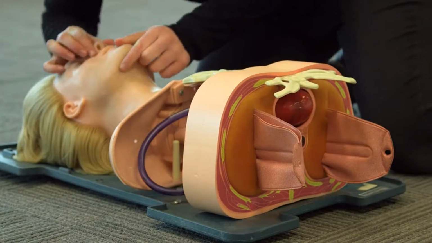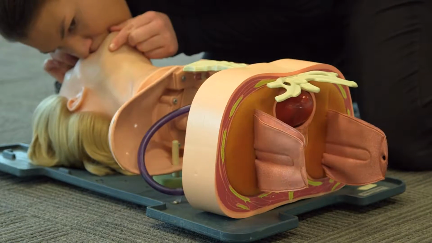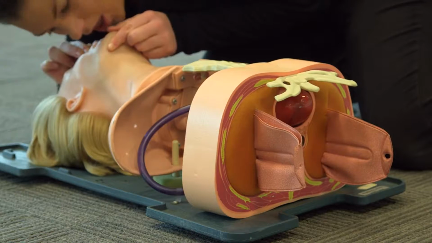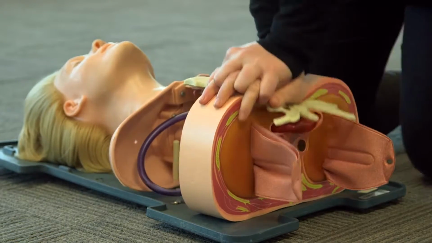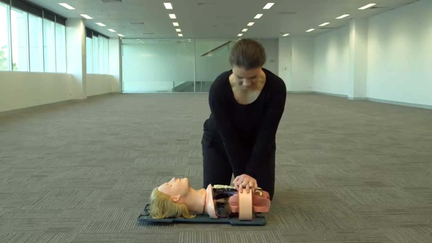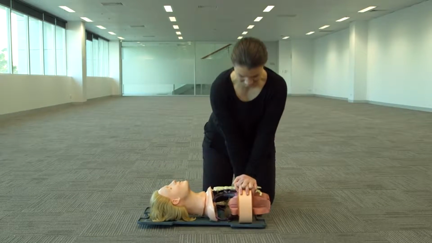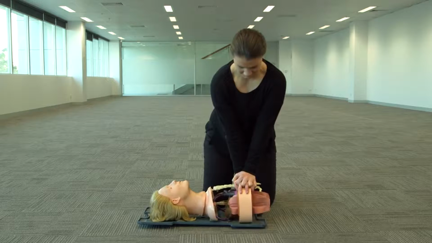With the person's head tilted back slightly and the chin lifted, pinch the nose shut and place your mouth over the person's mouth to make a complete seal. Blow in the person's mouth to make the chest rise. Deliver 2 rescue breaths, then continue compressions.